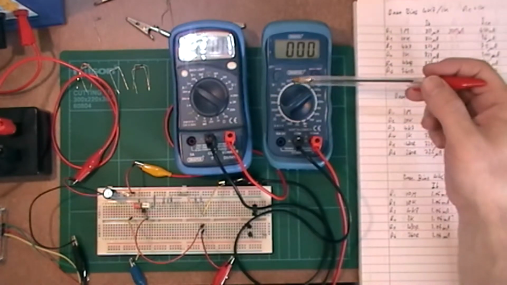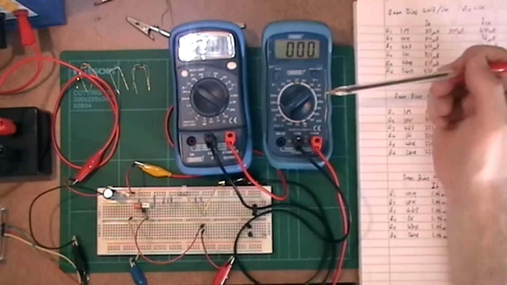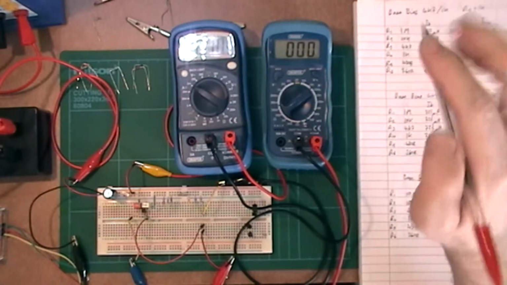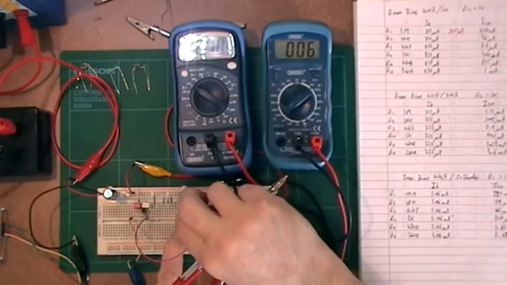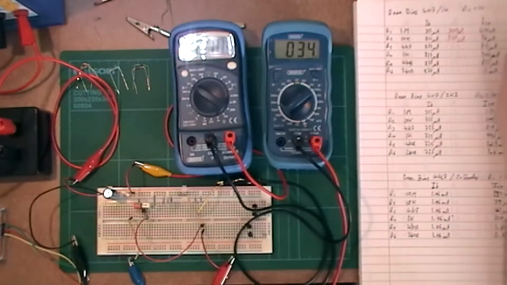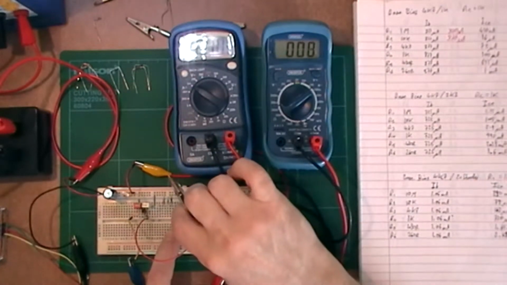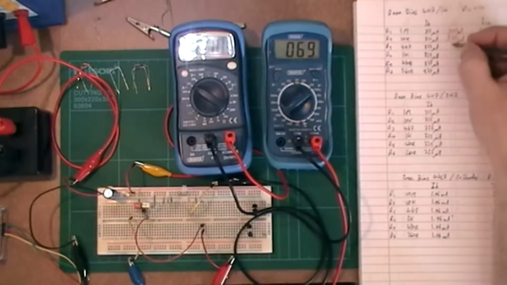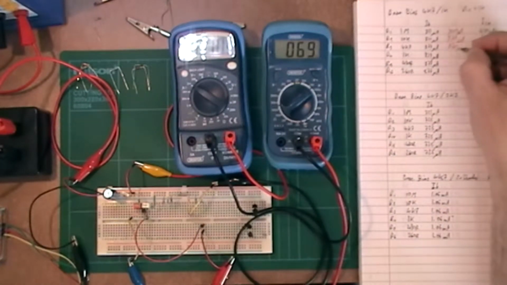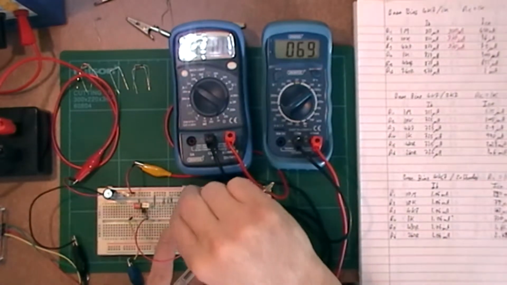But I mean, this multimeter is just not sensitive enough to pick up nanoamps. It's just not good enough. So there you go. Anyway, on to the next resistor after the 1 meg. Now this is the 10k: 870 microamps being presented to the base, and I've got 34 microamps collector emitter. And onto 4k7, again the base isn't changing, and I've got 69 microamps on the collector emitter.